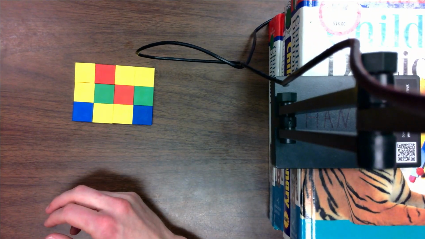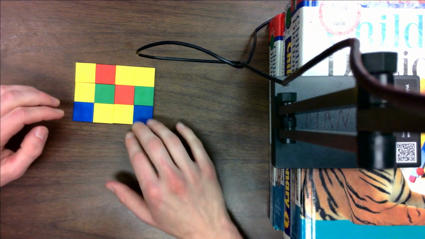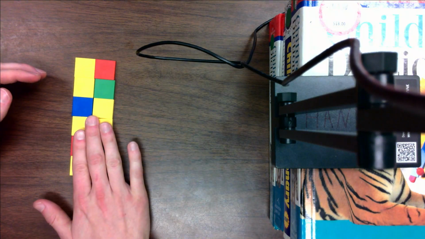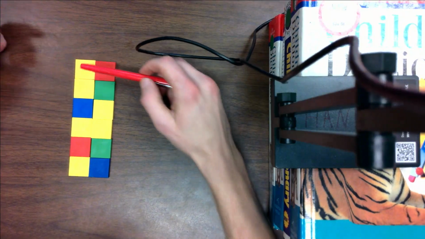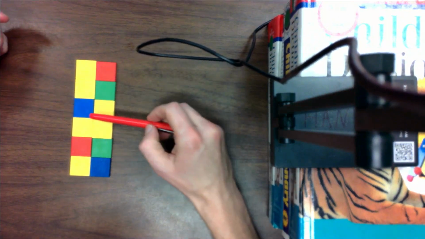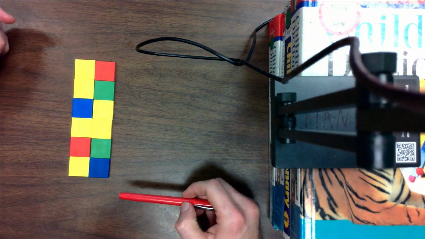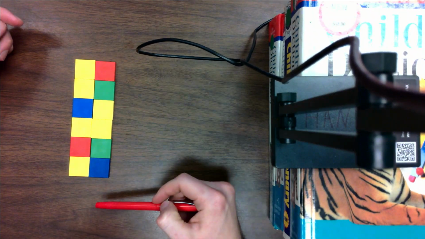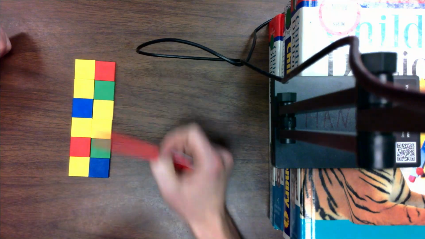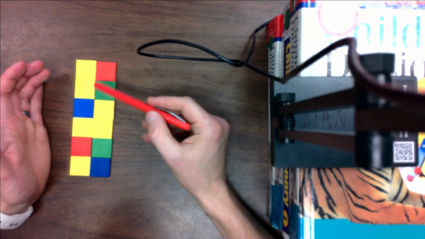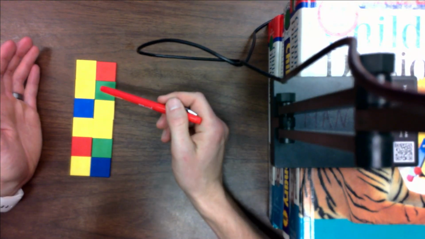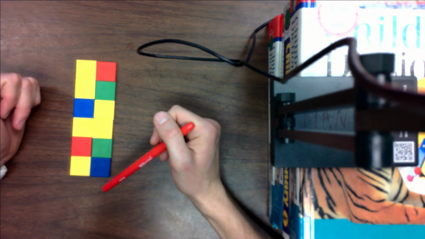So the important thing that comes out of this is the one we had before. Let me get it back. This rectangle has 1, 2, 3, 4, 5, 6 rows, and it has 2 columns. So this is a 6 by 2 rectangle. So our factors for 12 here are 6 and 2. Our multiple, of course, is 12.